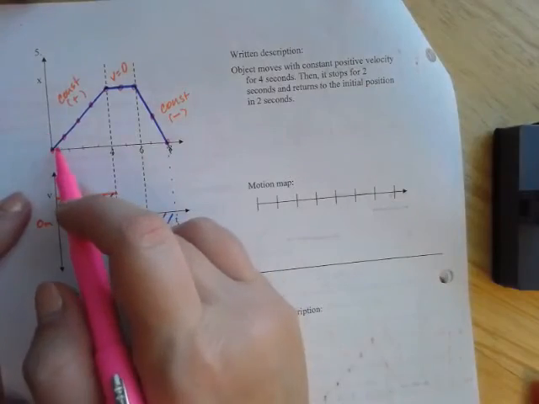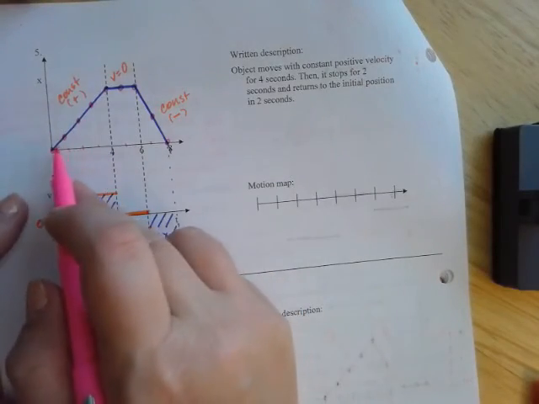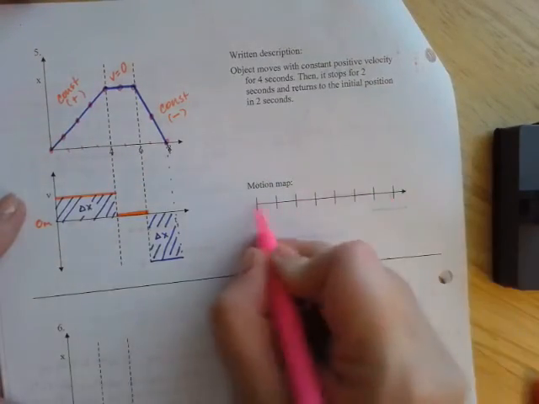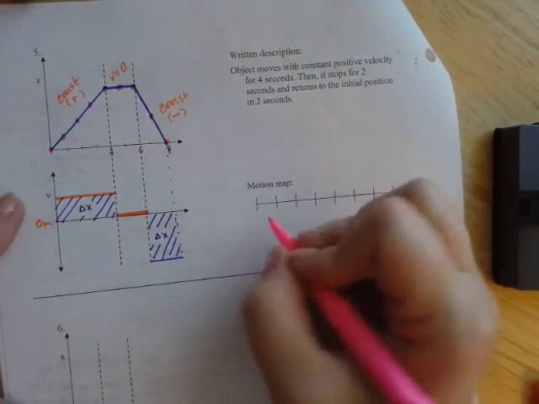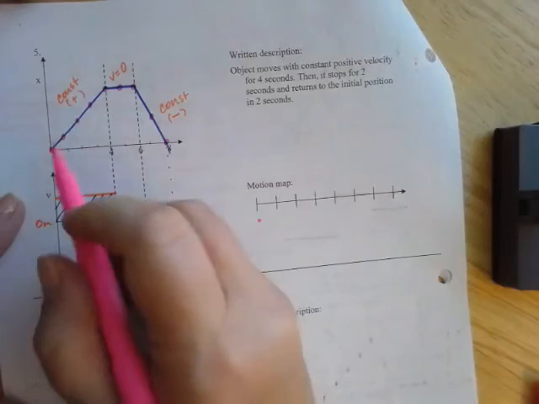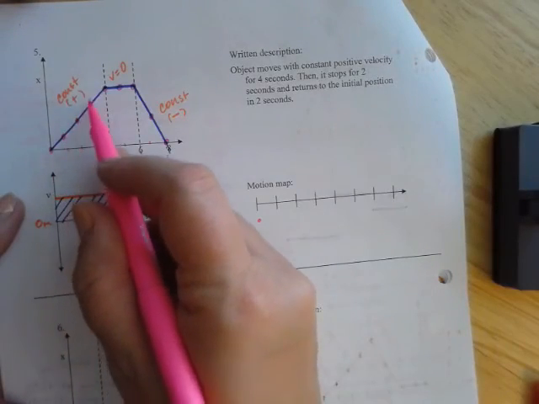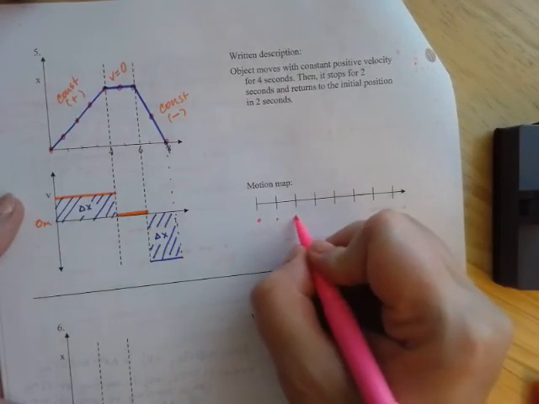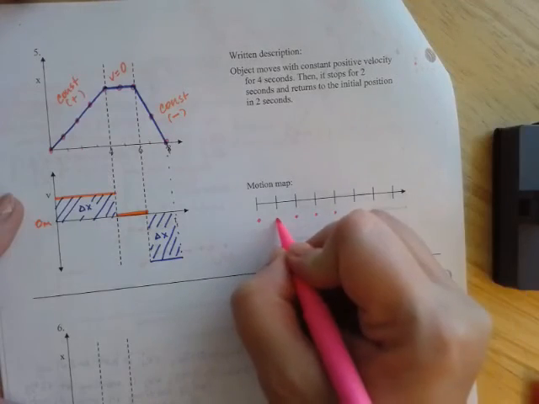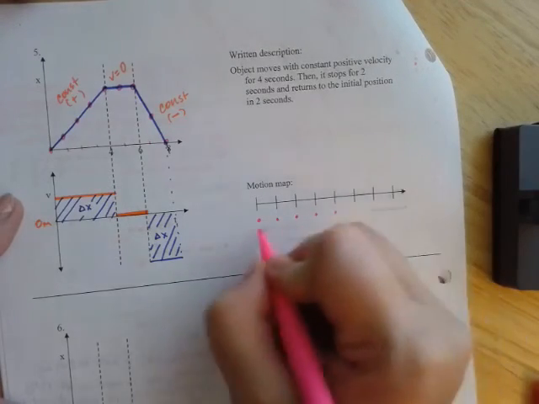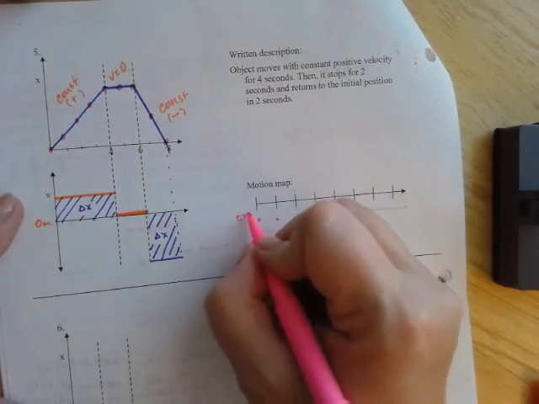All right, so I'm going to move away. I'm just going to assume that these units are the same as my units moving away here, just because it makes my life easier. So I'm going to start, and I'm going to go 1, 2, 3, 4, 5. So I need 5 dots. And this is like fence posts. I have 5 dots, but that represents 4 seconds.